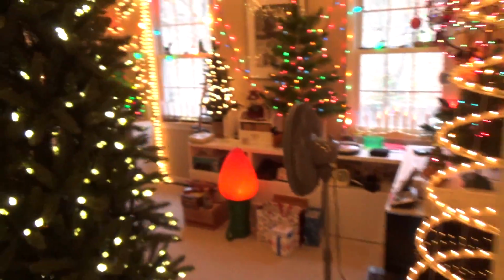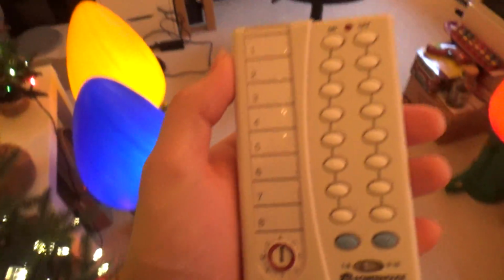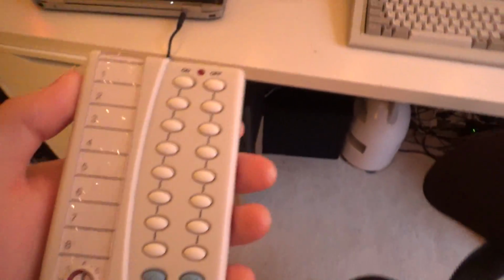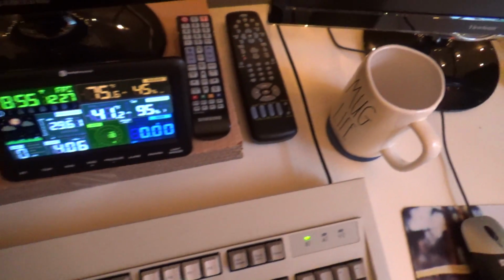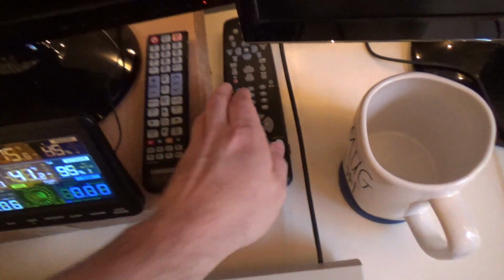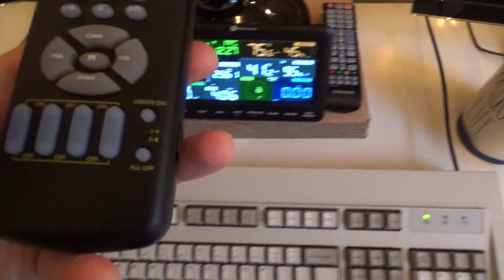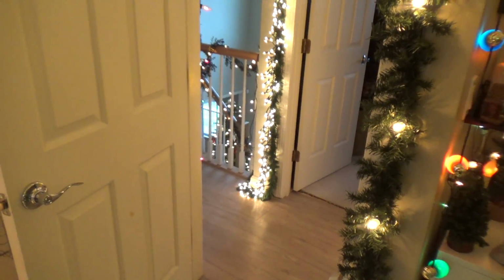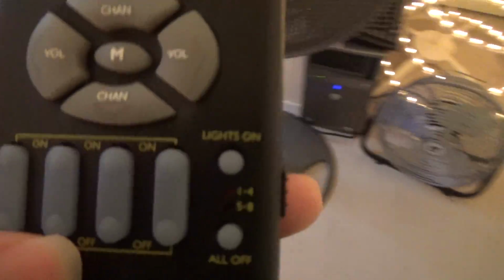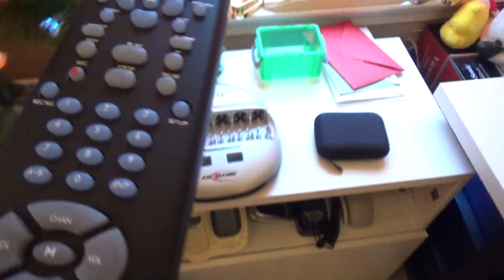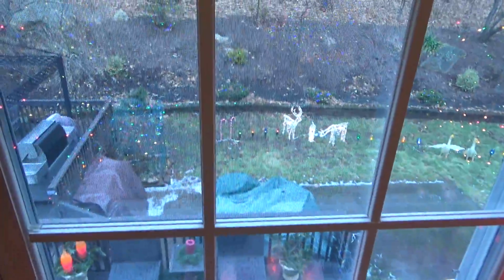The controls in the computer room is pretty simple. Everything's just on and off manually with this remote. I have another remote in here, this one. And this one, number 1, does the lights downstairs. And number 2 does the lights outside.